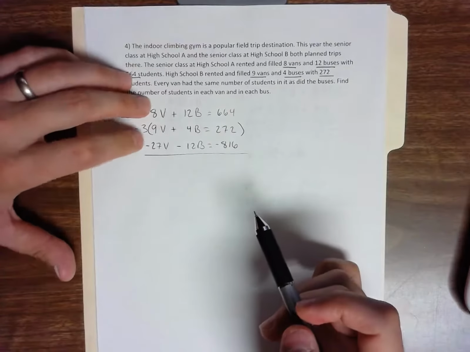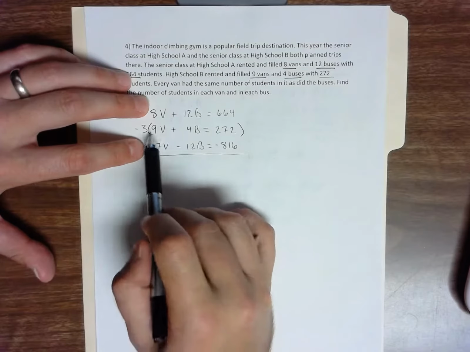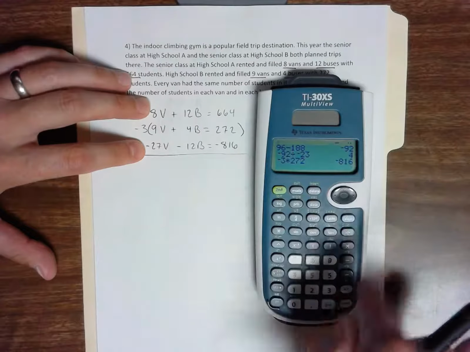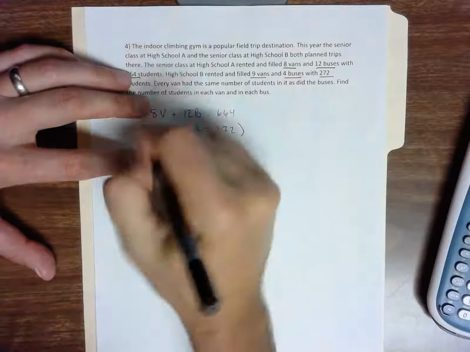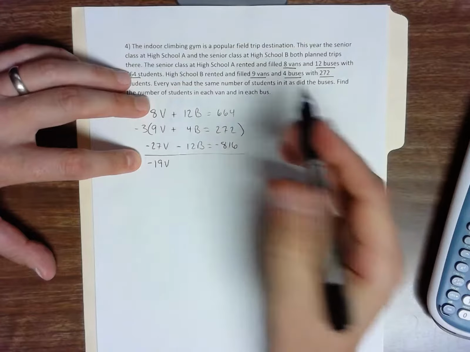Okay, so I hope this doesn't confuse you. I'm now going to add the first and third equations here. So remember, this third one I generated from here. So 8v minus 27v. So 8 minus 27, -19. So -19v. 12b minus 12b goes away.